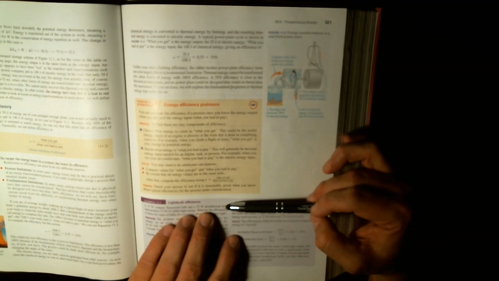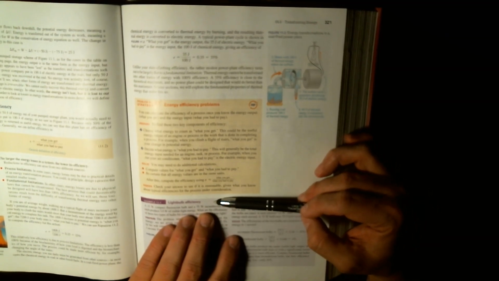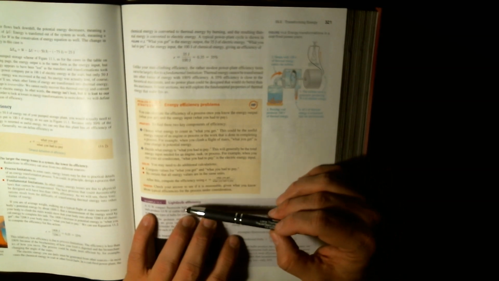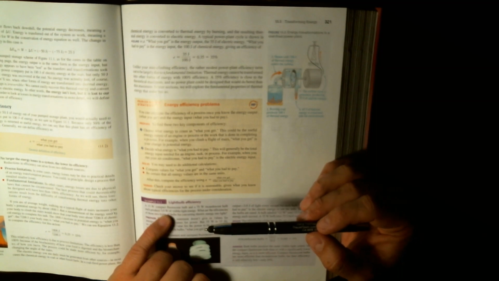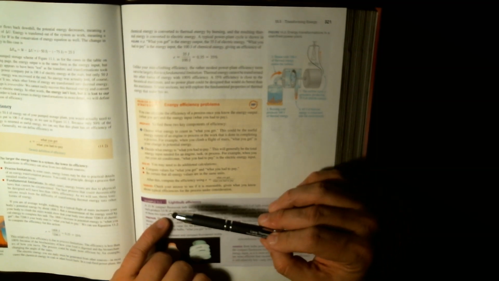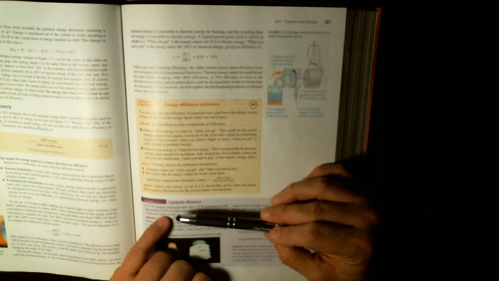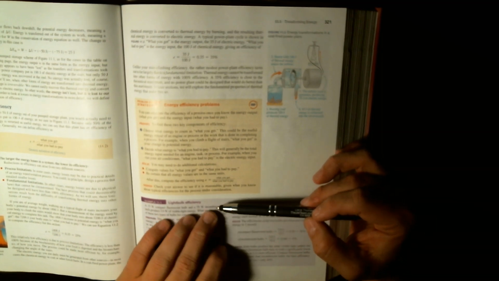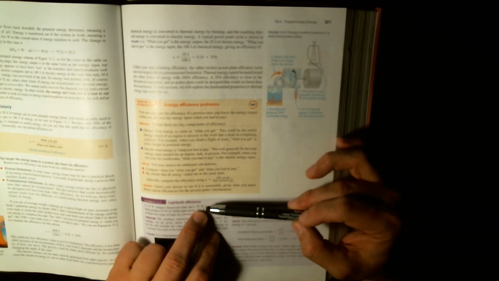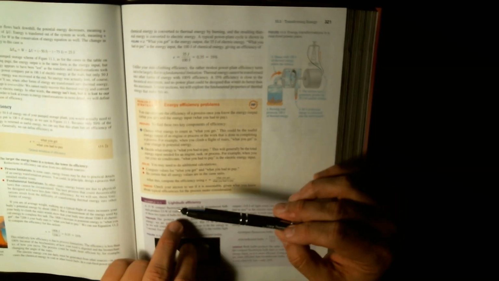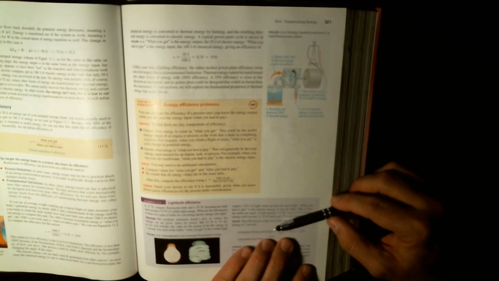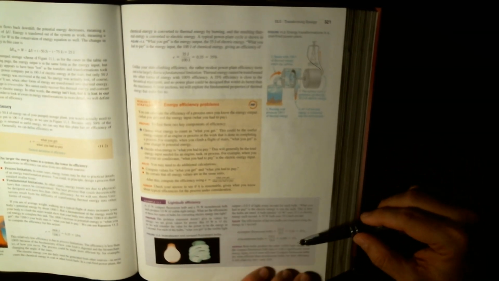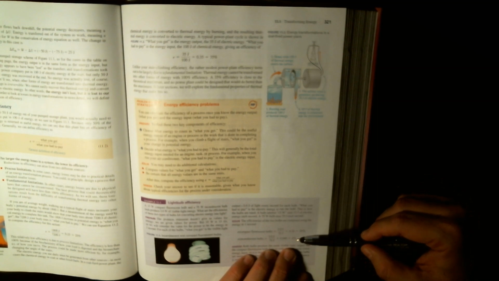When I was a kid, we used incandescent light bulbs, 75 watts, and a compact fluorescent that produces the same amount of light energy is about 15 watts. Each of them is going to produce 3 watts of visible light energy, but the incandescent draws 75 watts of electrical energy, whereas the compact fluorescent only draws 15. That means a compact fluorescent light bulb is 20% efficient, and an incandescent light bulb is only 4% efficient.